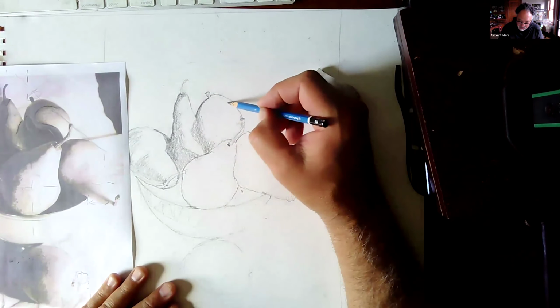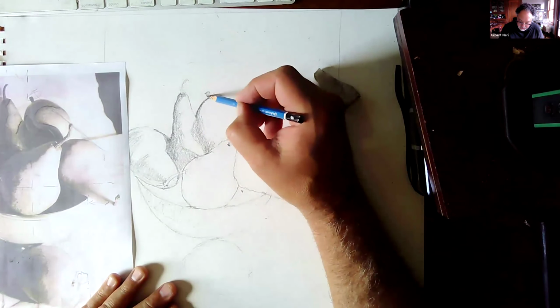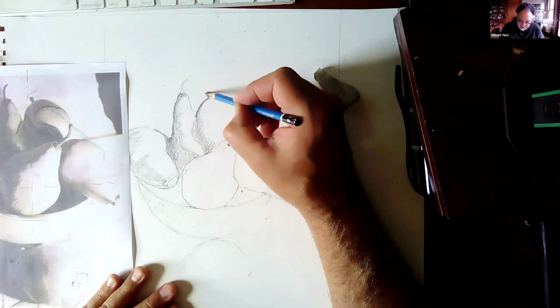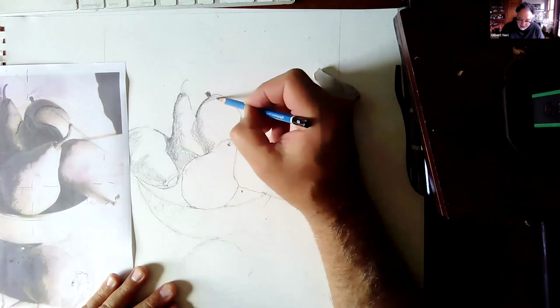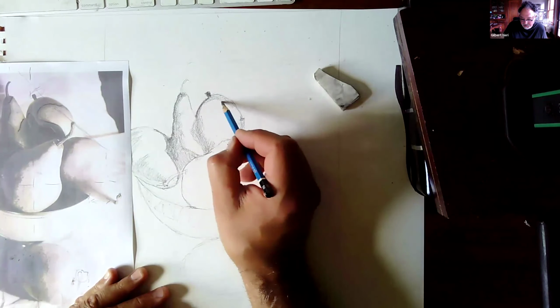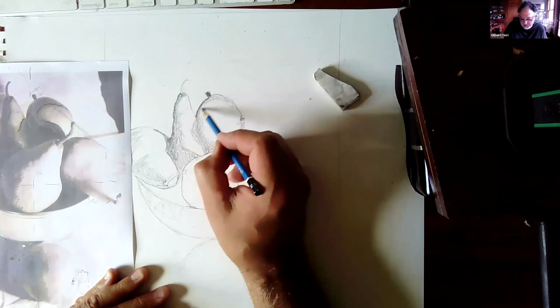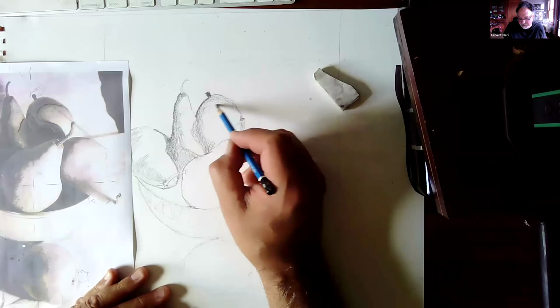So if I were to do this, I might start up here. Notice that that's much darker in the photograph. And I'll show you a trick later that you can do with the eraser goo to lighten it up.